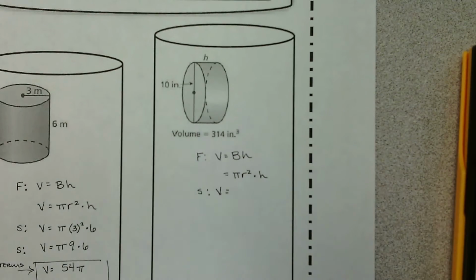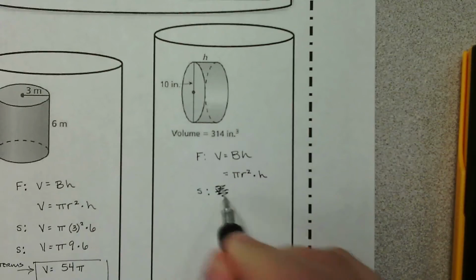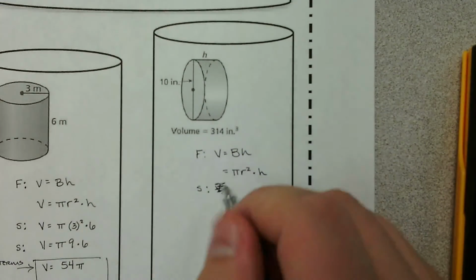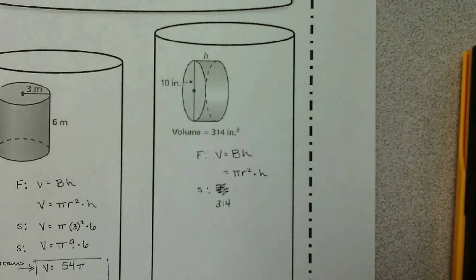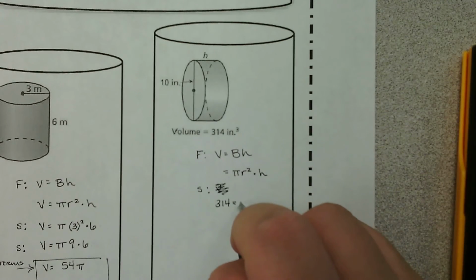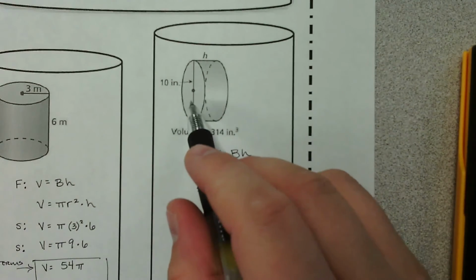Okay, this one, once again, notice it did give us the volume, and we're actually looking for the height. So we're going to substitute our volume, which is 314 inches cubed. We're going to go ahead and use pi. We know our radius. Well, did they give us a radius?